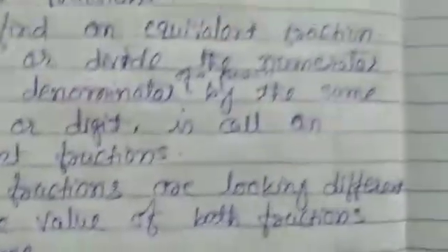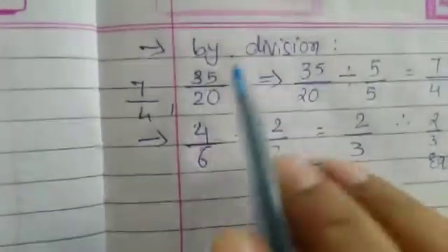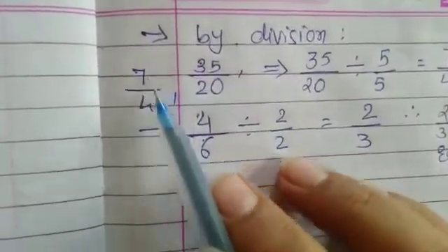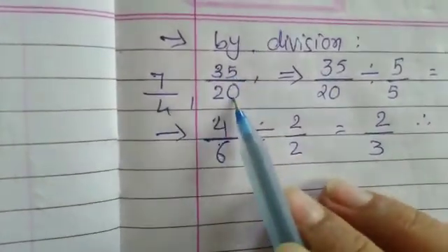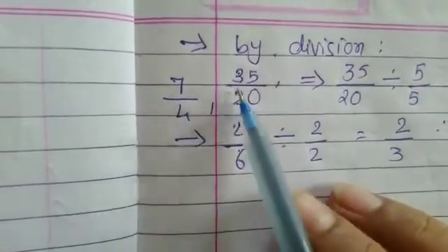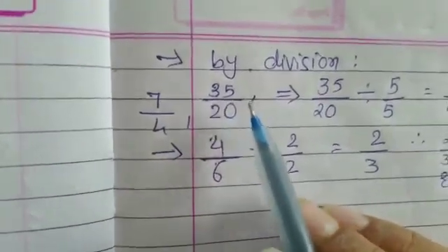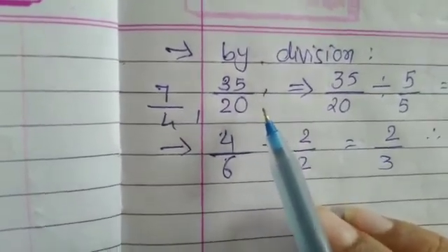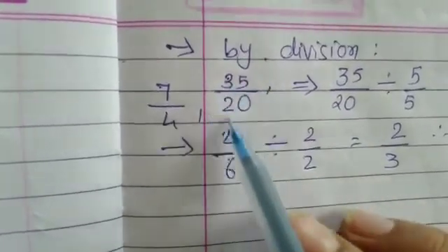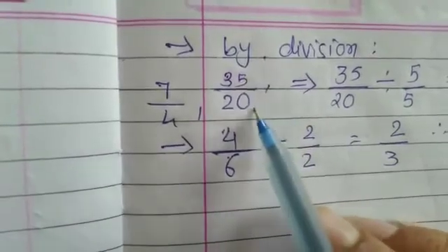Now by division. Suppose here 7 by 4 and 35 by 20. I will say both the fractions are equivalent. But the question will rise in your mind, how? So let us see. First we will take this fraction, 35 by 20.